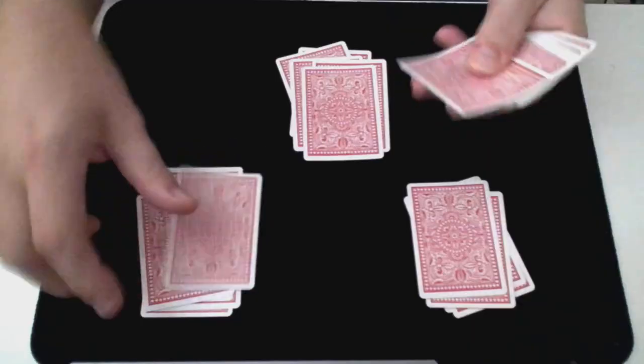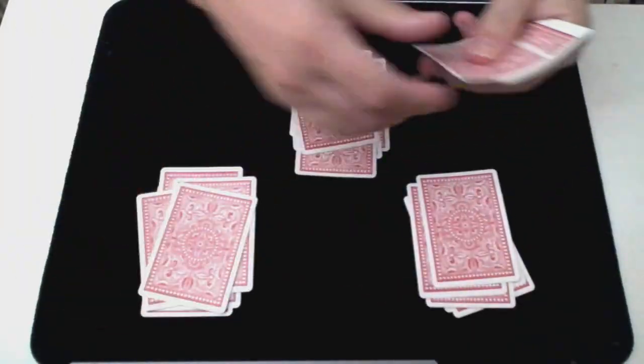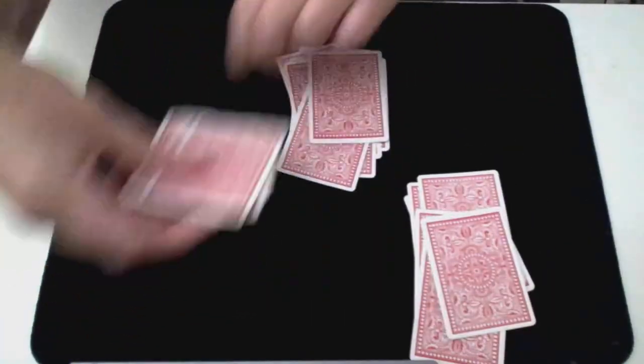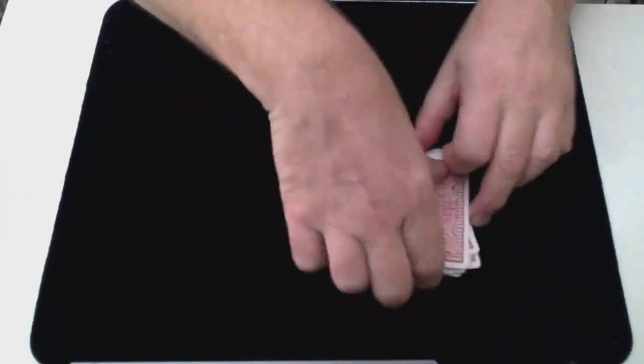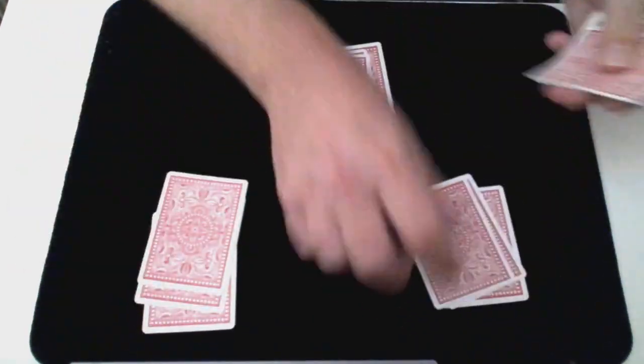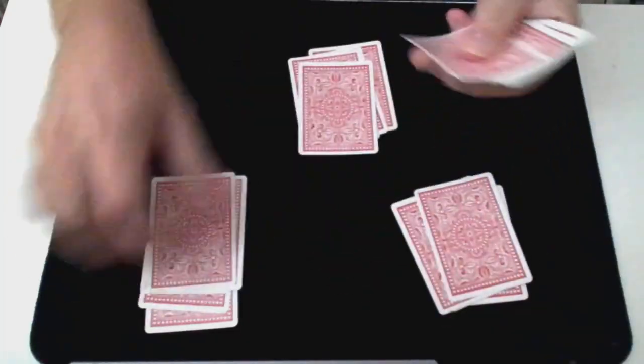So 27 cards, 3 piles, there's going to be 9 cards in each pile. You can have a spectator do this if you like, but it's really important, of course, they deal the cards correctly. And then you pick the piles up in the same order that you dealt them and deal again. So we're going to do this sequence of dealing the cards into 3 piles 3 times.